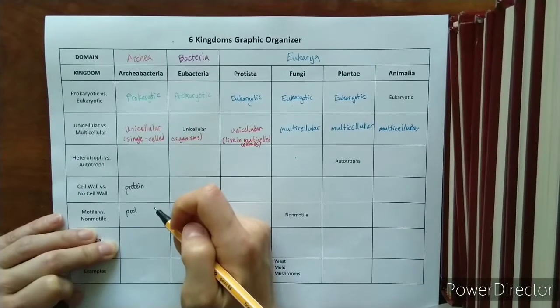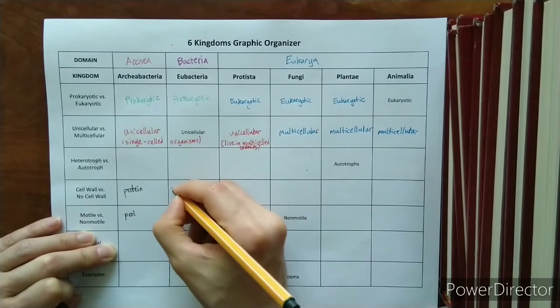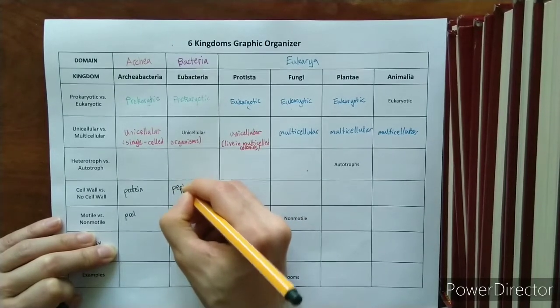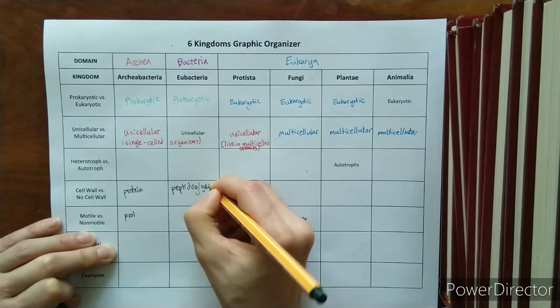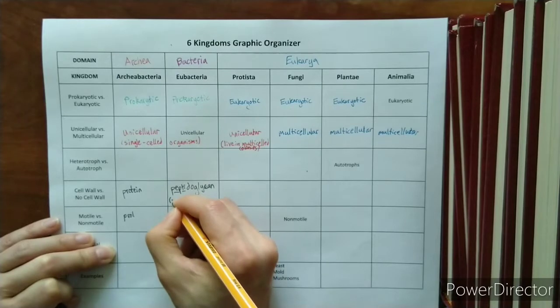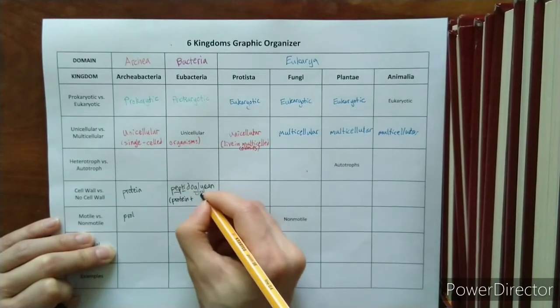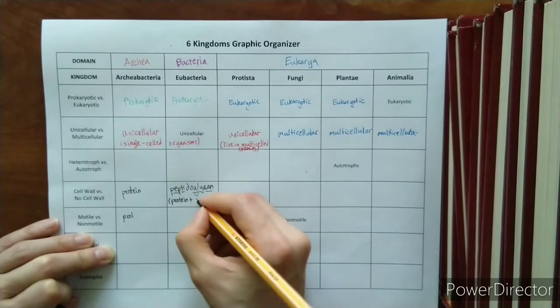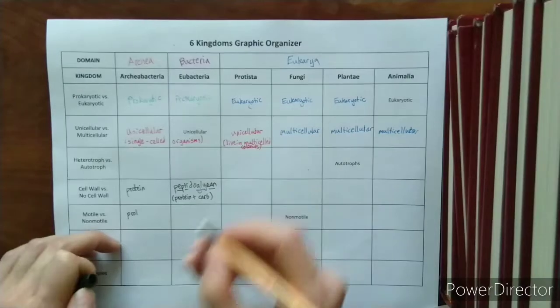So for cell walls, Archaea have a protein cell wall. Eubacteria have that peptidoglycan cell wall, which if I look at it, pepti should remind me of proteins, polypeptides. And then glycan probably reminds you a little bit of things like glucose or glycogen. Those would be carbohydrates. So a very strong protein and carbohydrate cell wall.